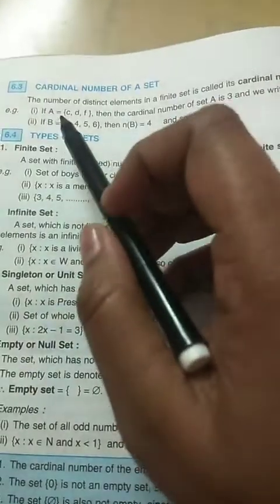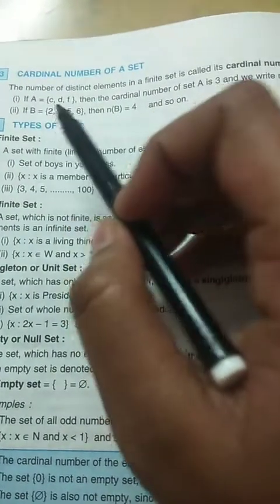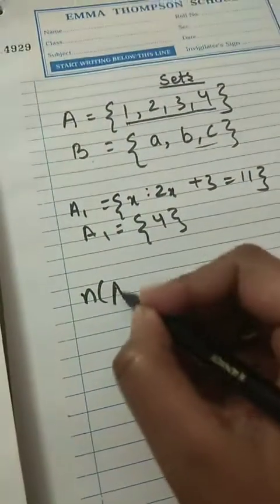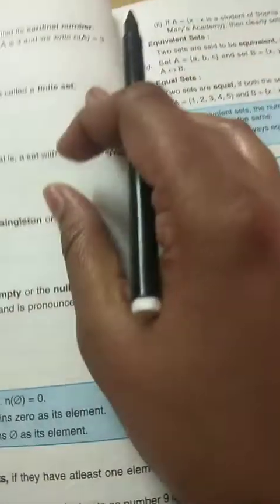For example, you can see the set A is written as C, D, F. So the cardinal number for this set, we can write like this, n(A) equals 3, because here only 3 elements are given. So we can write cardinal number of A is 3, which is written as n(A) = 3.